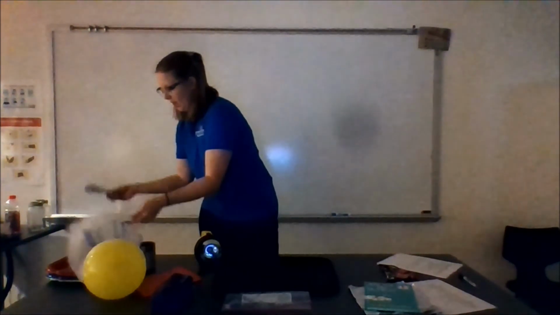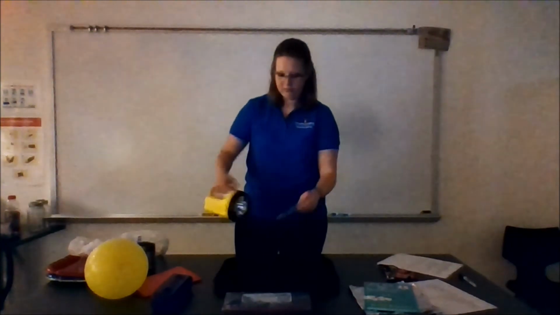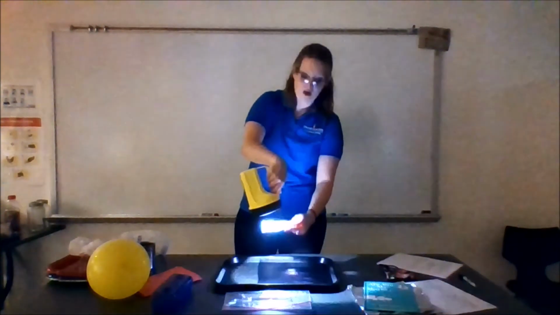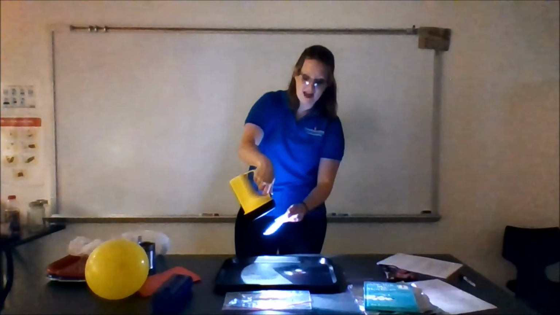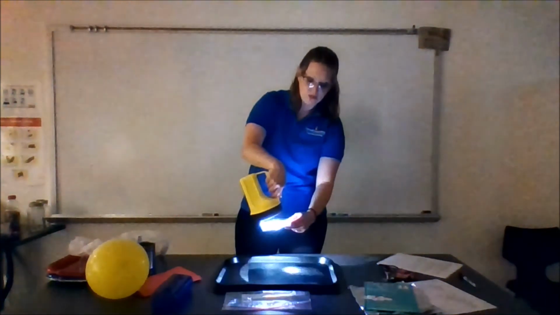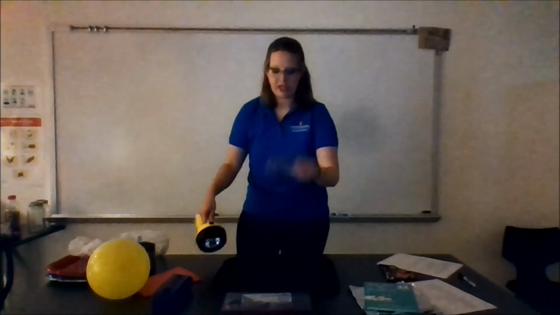And then something like their peanut butter and jelly wrapper. Can we see light through it? We can see all the light through it, except for the parts that have the writing. So this is going to be something that is transparent.